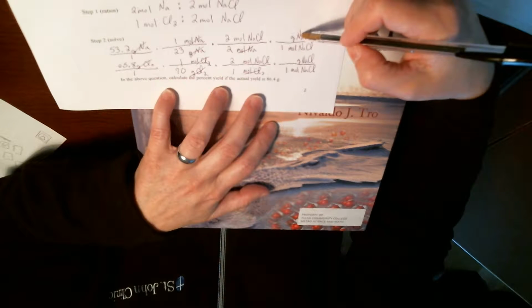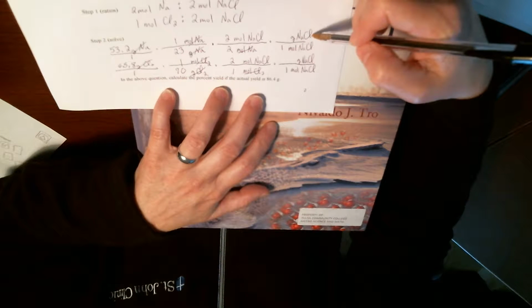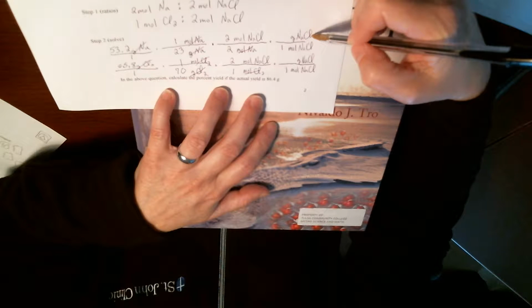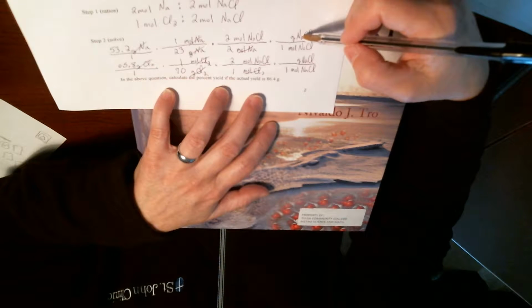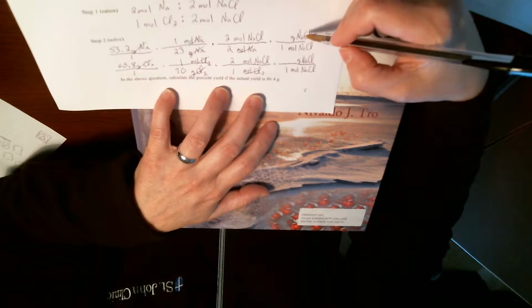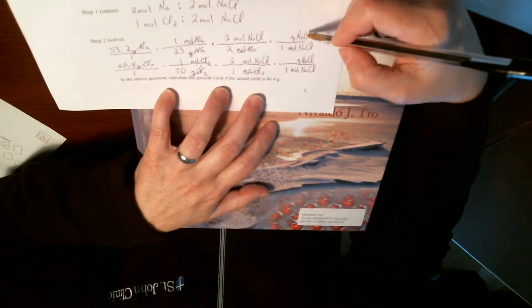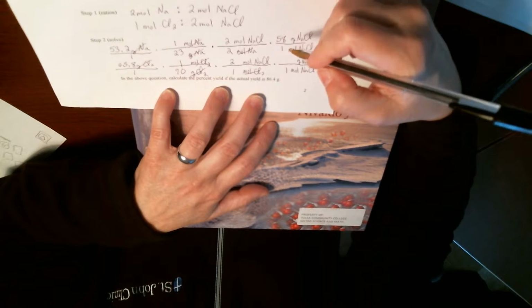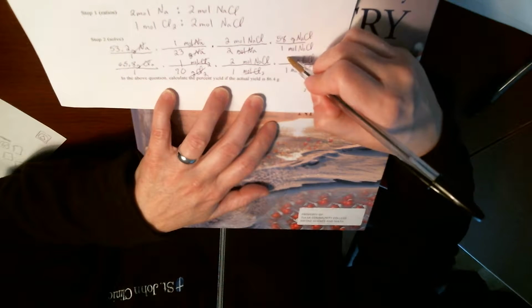So we look up the mass of sodium and we look up the mass of chlorine and then add them together. So sodium's mass is 23 and chlorine's mass is 35. Again, those numbers are just from the periodic table. And if we add 23 and 35 together, we'll get 58. And so it's still 58 down here.